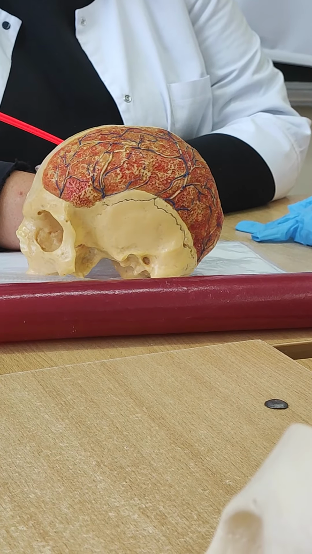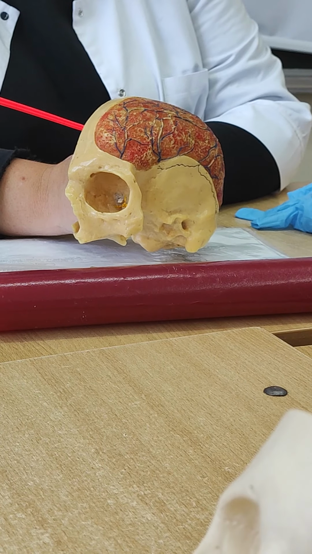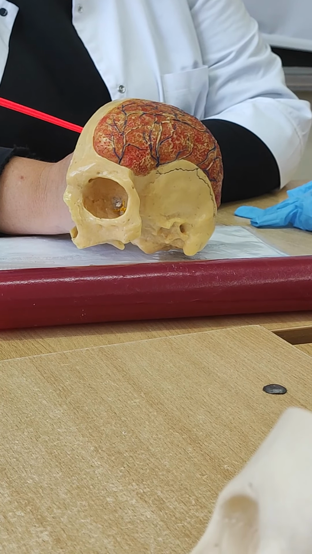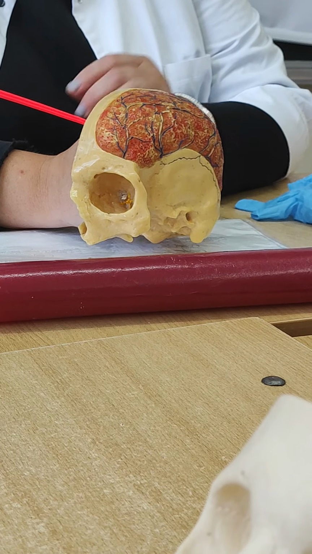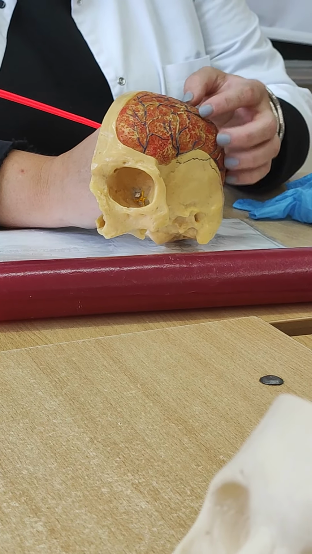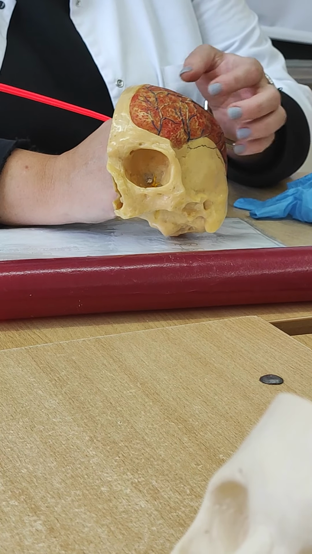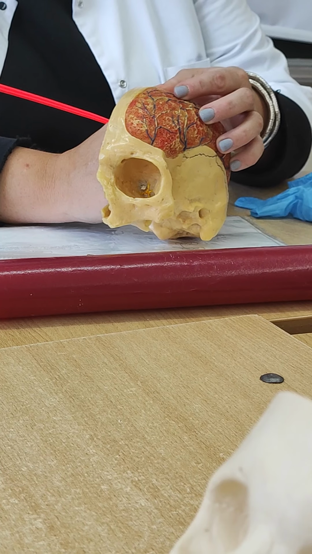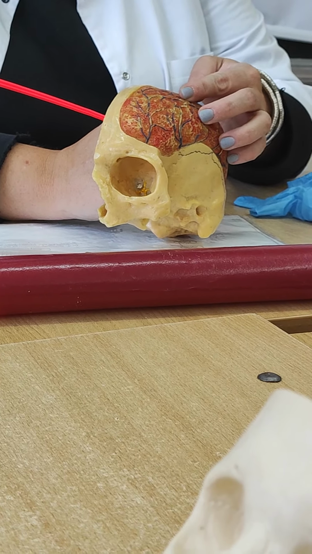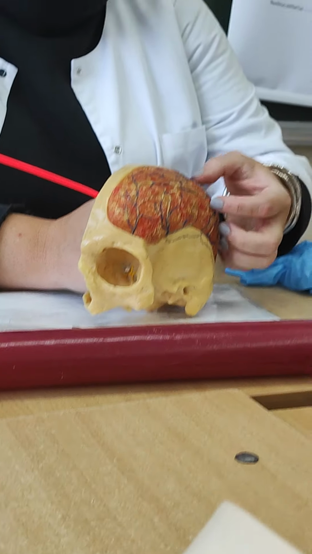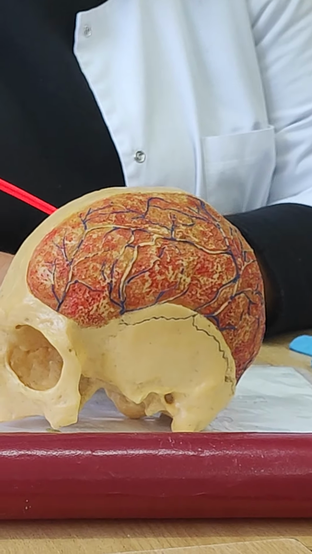What is diploid? Diploid means double. It's actually the spongy bone of the skull, spongy bony tissue in the skull. The diploe has some canals which contain veins, and these veins are called diploic veins.